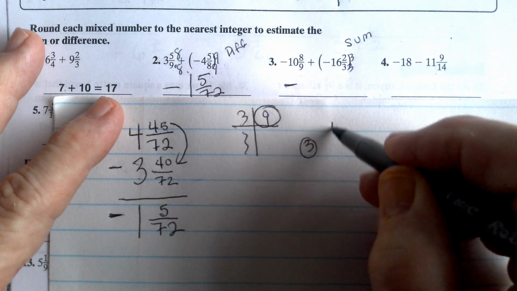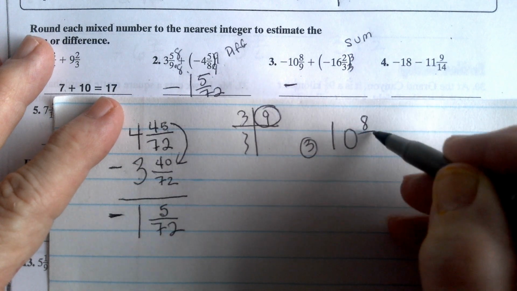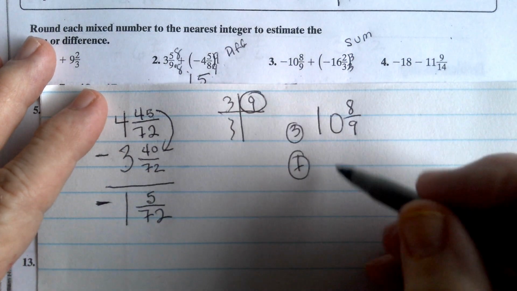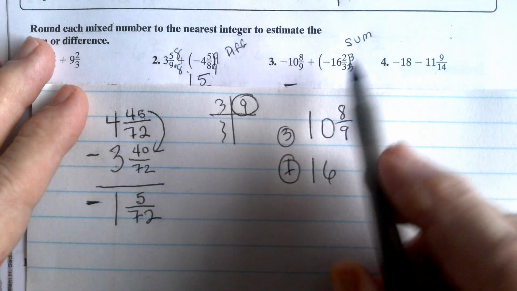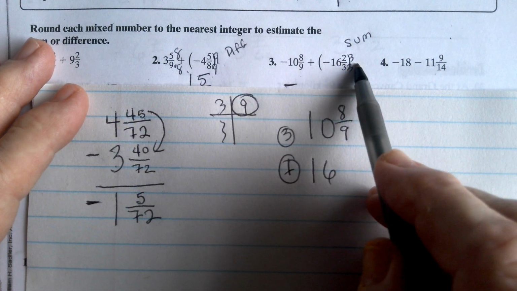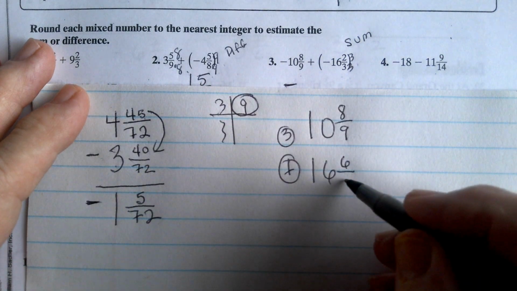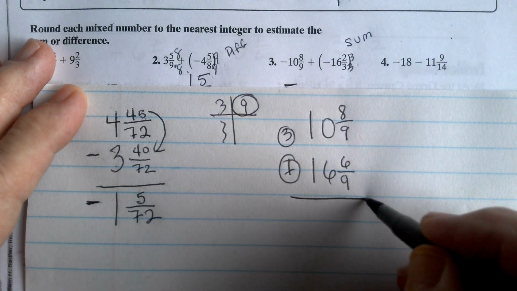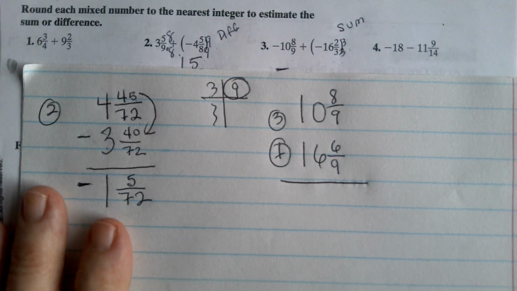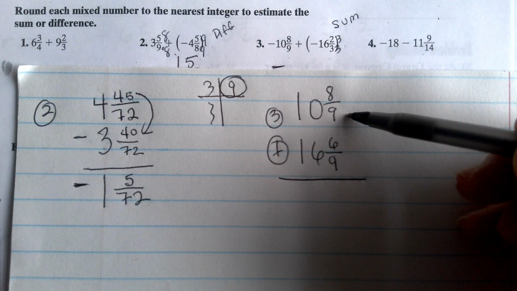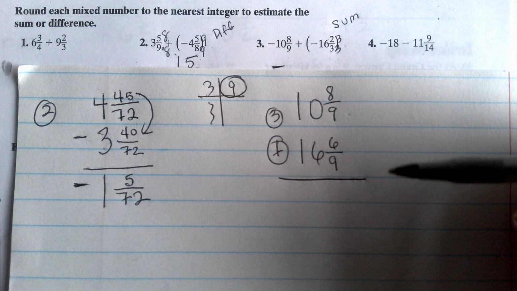So it's going to be 10 and 8/9 plus 16 and 2 times 3 is 6. 3 times 3 is 9. Now, my box size is 9. Once I have 9 over 9, I could make another whole box.